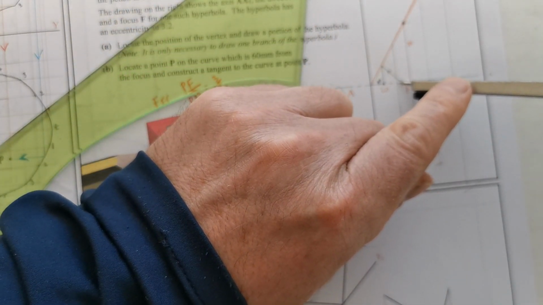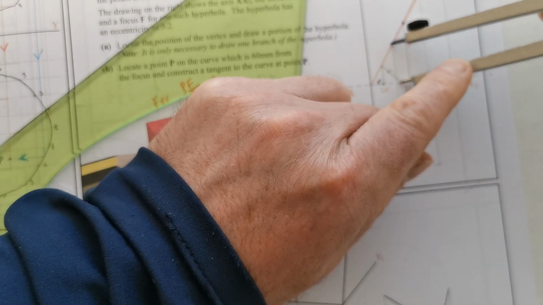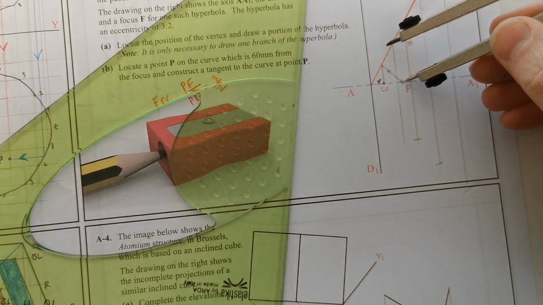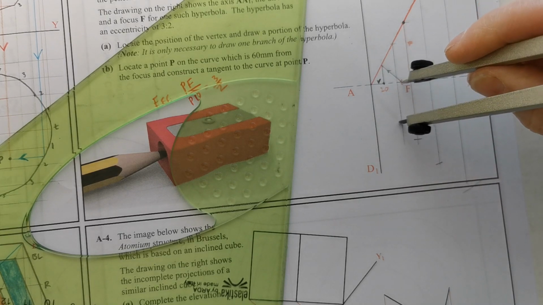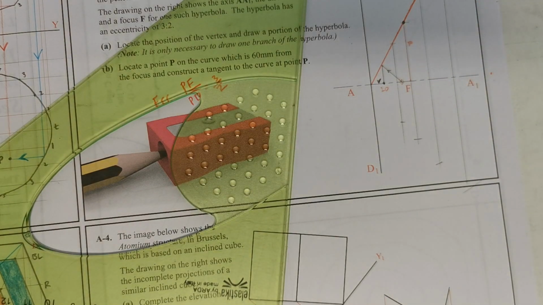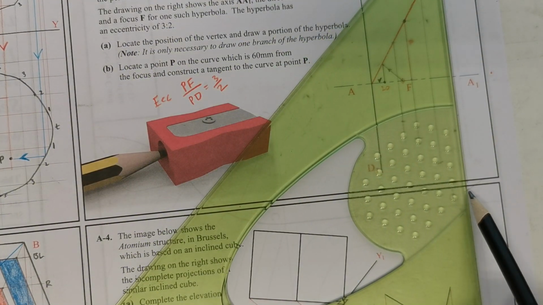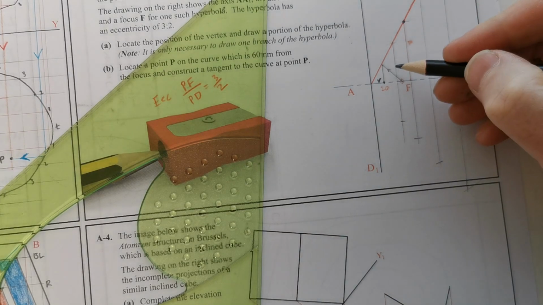And I just have one at the left. So I'll just draw this curve here now.